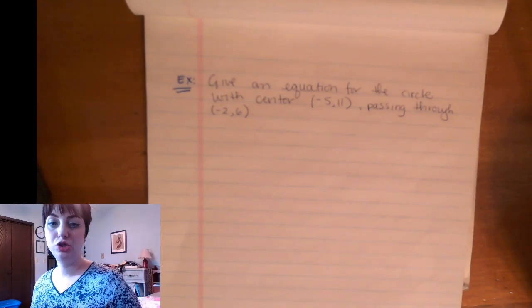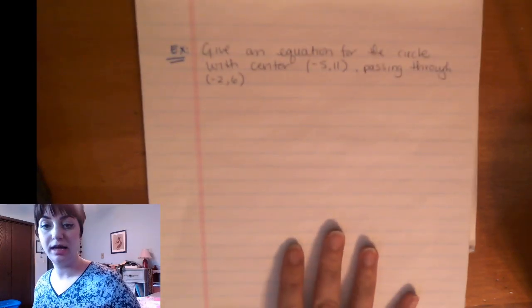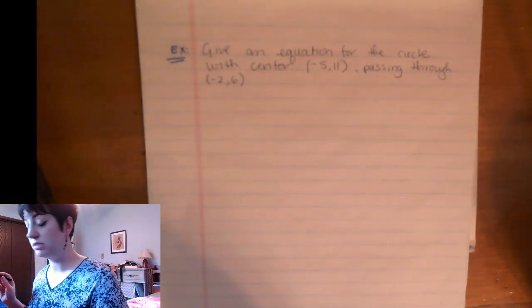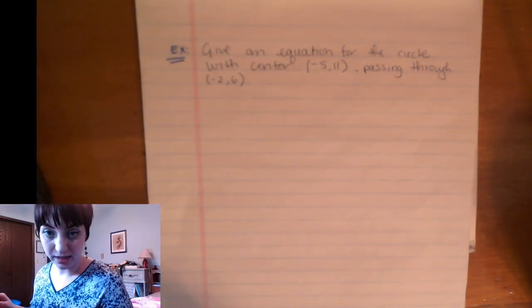Okay, we have two more problem types left, and these are the most work. They're not hard, but it's the most steps. So the first type is this one. Give an equation for the circle with the center negative 5, 11, passing through the point negative 2, 6.